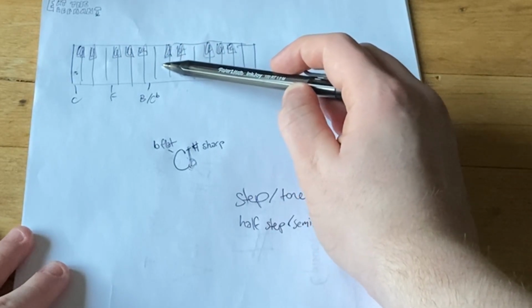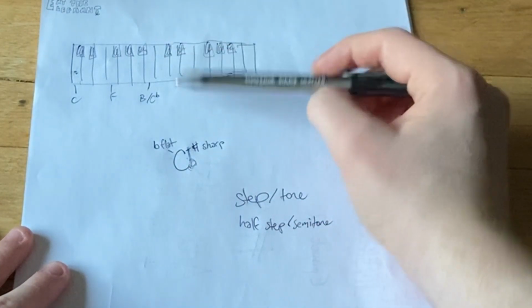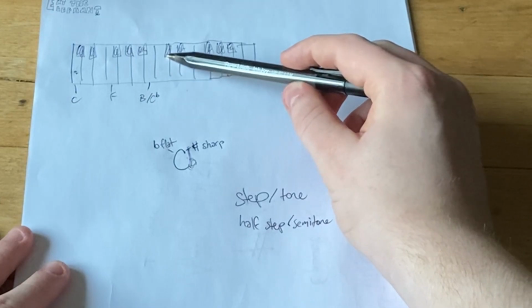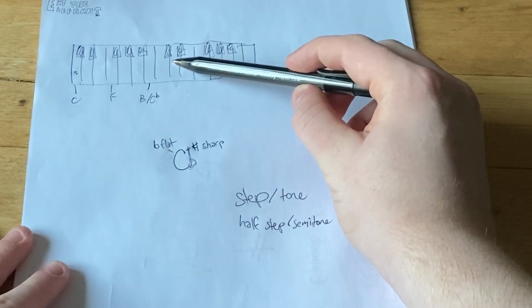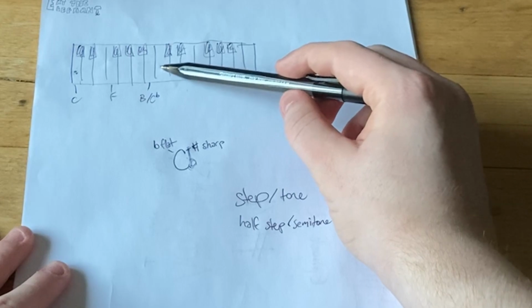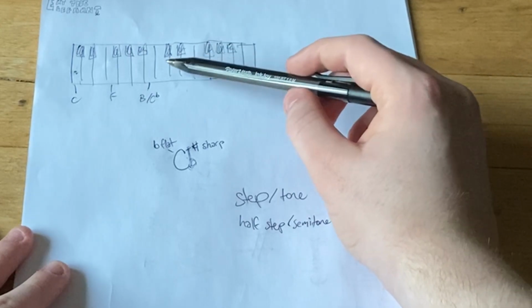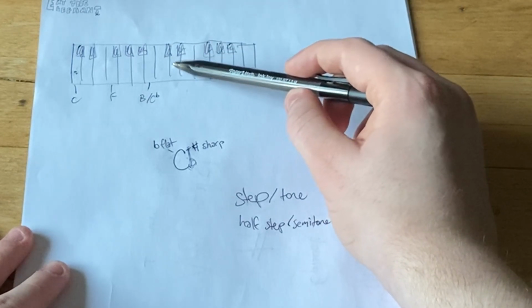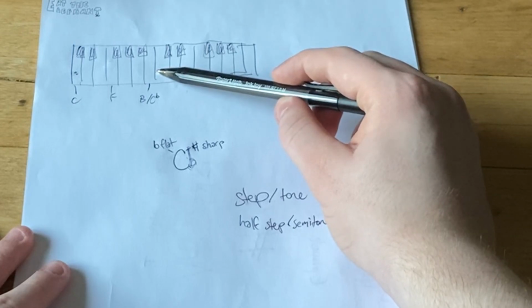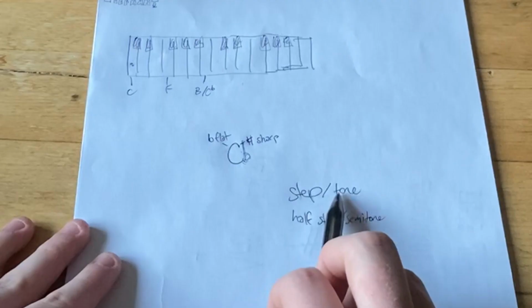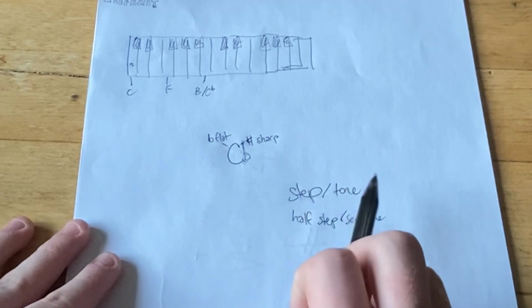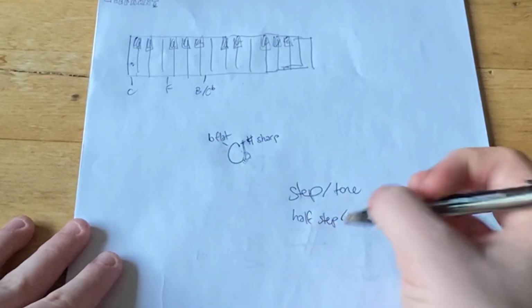Whereas if we want to go a whole tone or a step up from C, we go two keys over. So 1, 2. So for the most part, with two exceptions, a white key to a white key is a step or a whole tone. So you have a step and a whole tone, and you have a half step and a semitone.